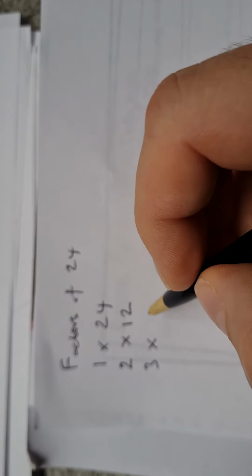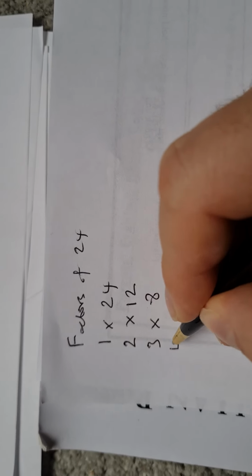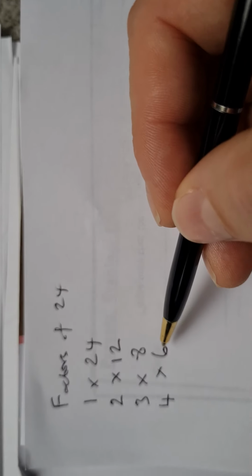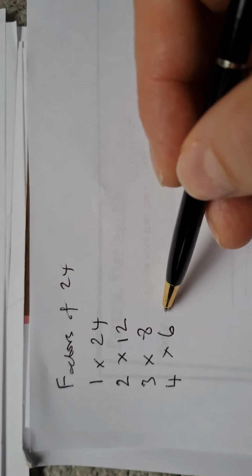Does 24 appear in the 3 times table? It does, and it is 3 times 8, which is 24. Does it appear in the 4 times table? Yes, it does again. And I know that 4 times by 6 is 24. Does it appear in the 5 times table? Well, 24 doesn't end in a 5 or a 0, so no, it doesn't. Does it appear in the 6 times table? Well, yes, I know it does, because I've already got 6 there.